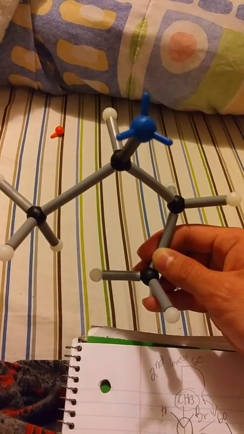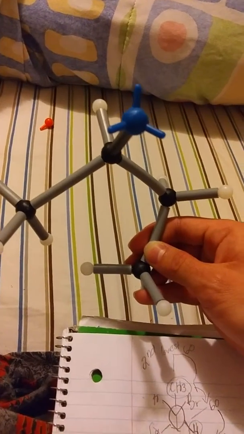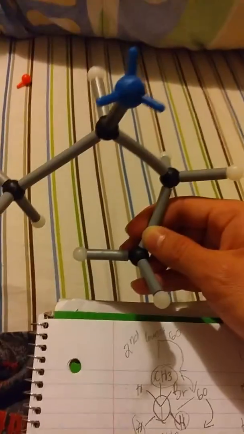Sorry, I'm trying to get the molecule in the correct orientation as my drawing. I think that's it. Not perfect, but I hope this helps you out.